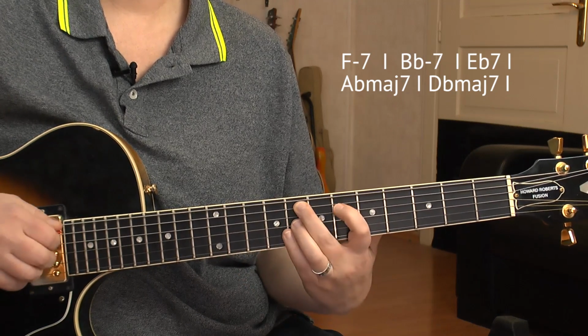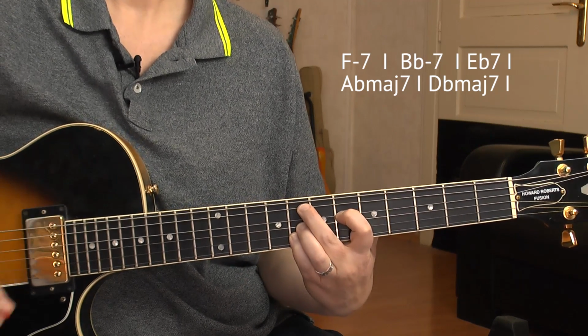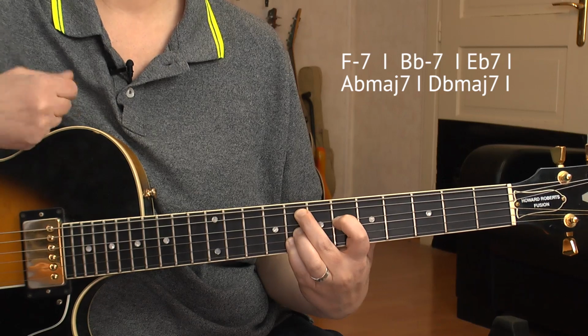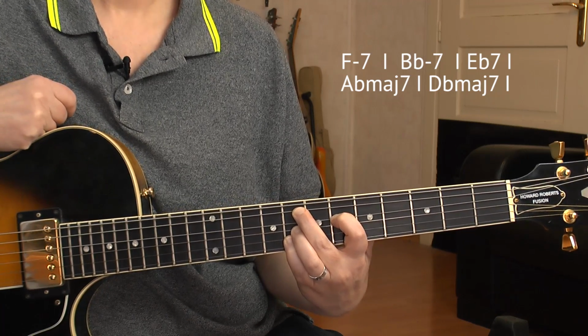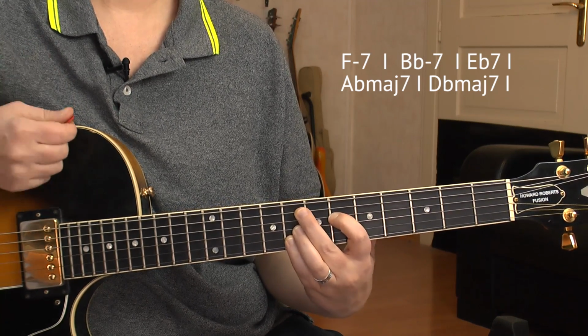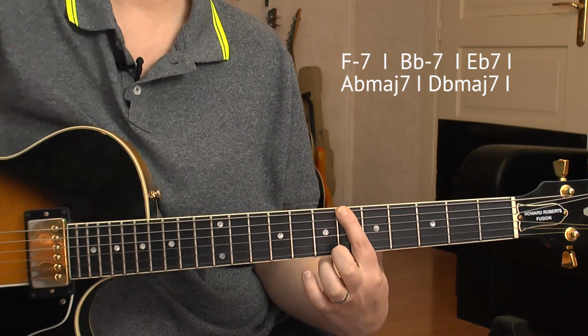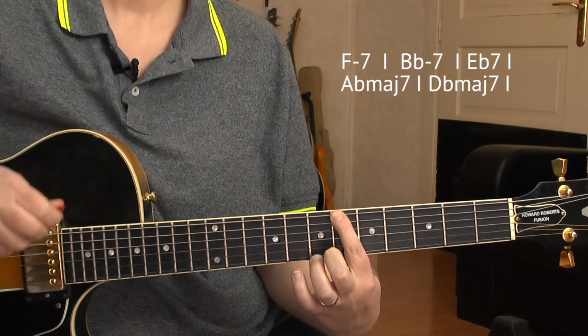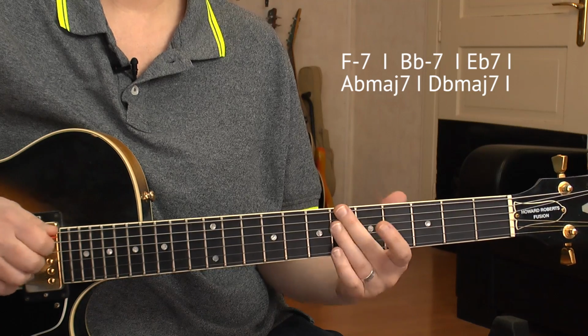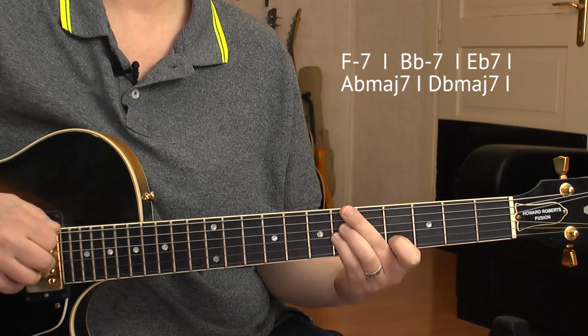That's the A string, 8, 6, 8, 8. Next chord is a B flat minor 7 in the lead sheet. Now, we learned that the nearest root is on the 6th string. Here's a B flat on the 6th fret of the 6th string. So you could play a B flat minor 7 or a B flat minor 11. That's what we learned today.